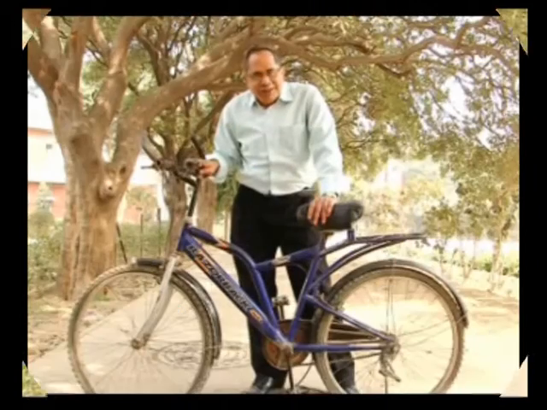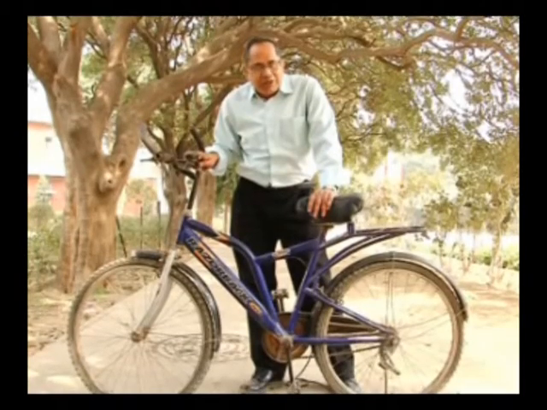Now, we know that the acceleration can be caused, according to Newton's second law, only by an external force. And obviously, in this case, that external force is provided for by the friction. The question that I am going to ask is that what is the direction of the force of friction on each of the wheels of the bicycle when it is accelerating? Let's see.